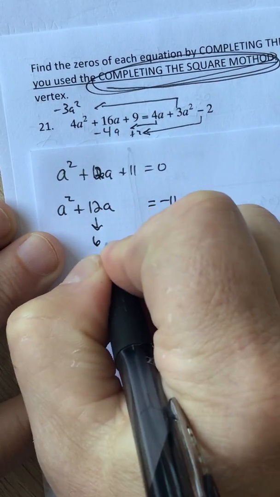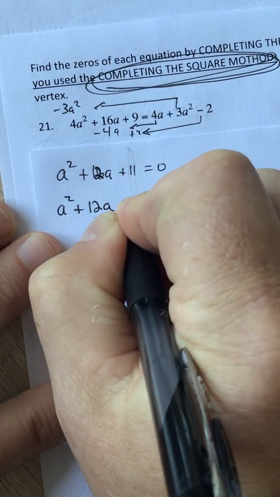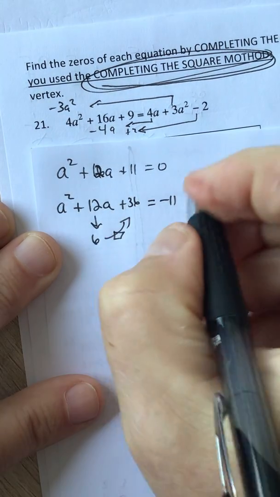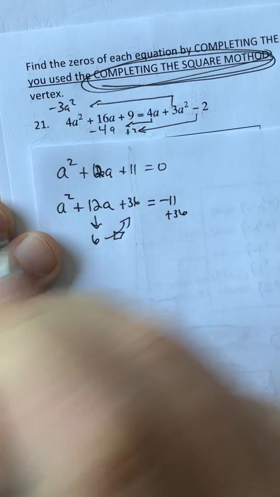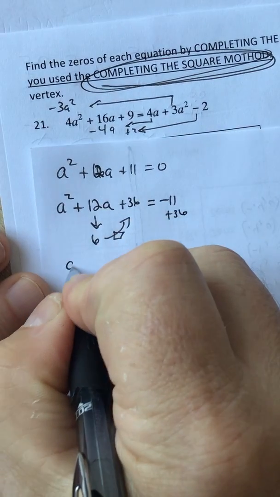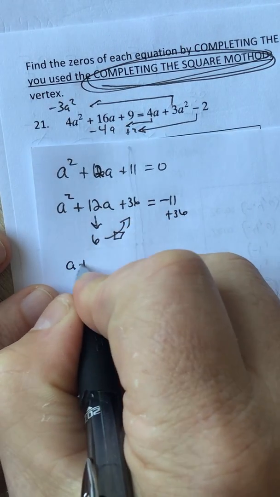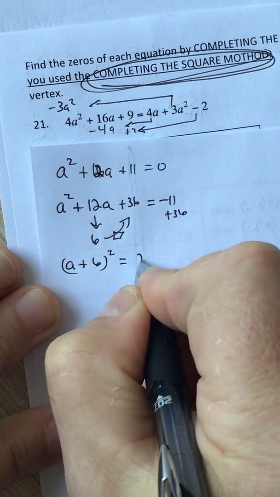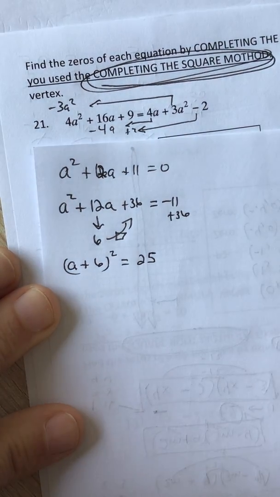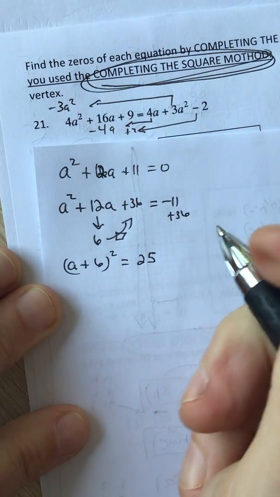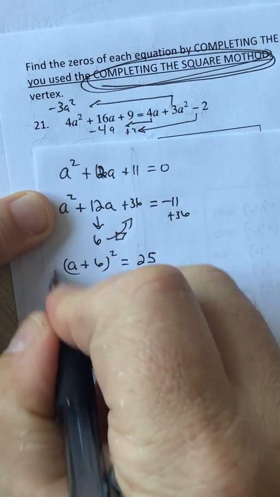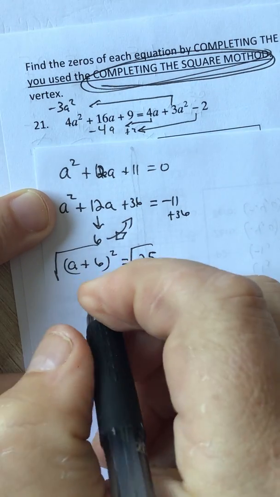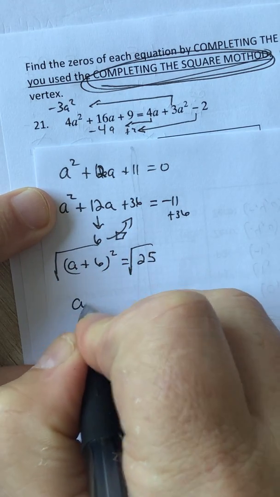Cut the 12 in half. Square it into 36. If we add 36 to that side, we got to add 36 to that side. So now we have a plus 6 all squared equals 25. Square root both sides. So that gives us a plus 6.